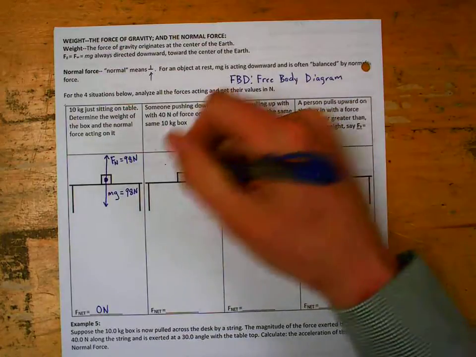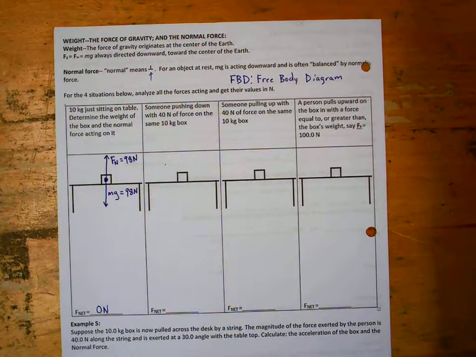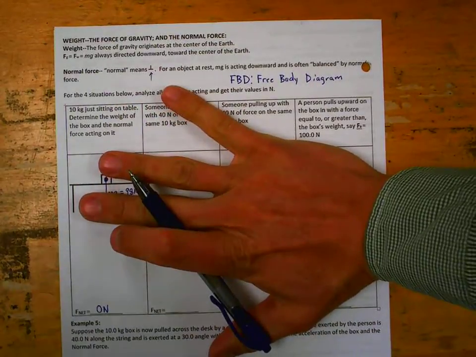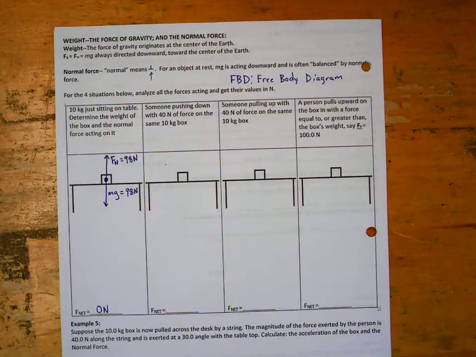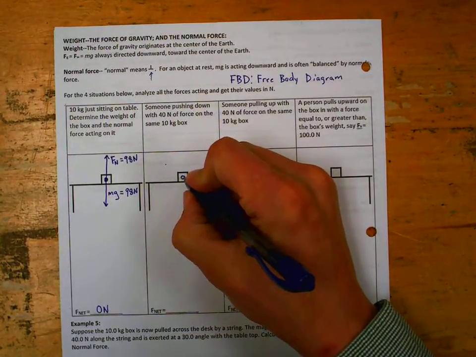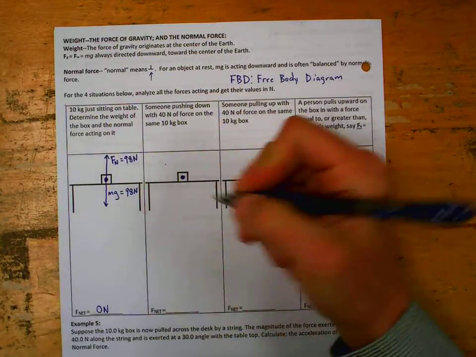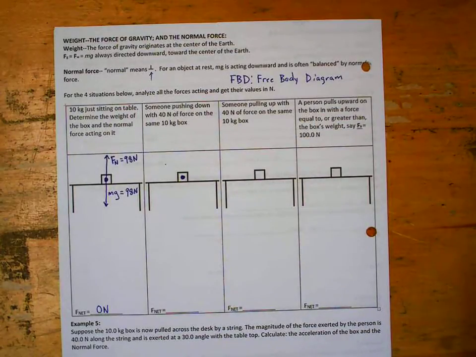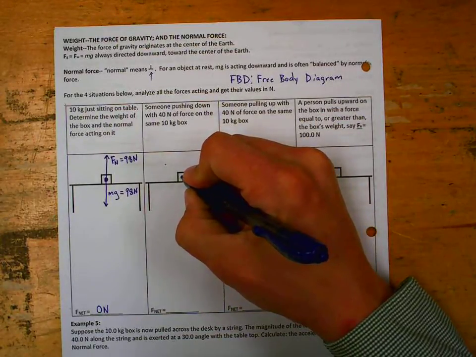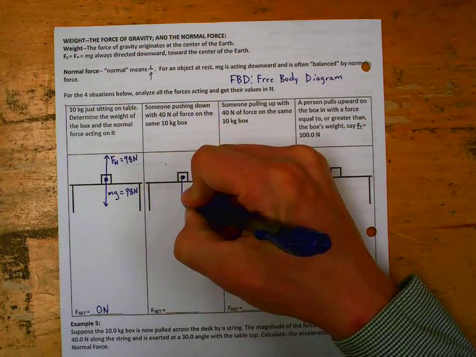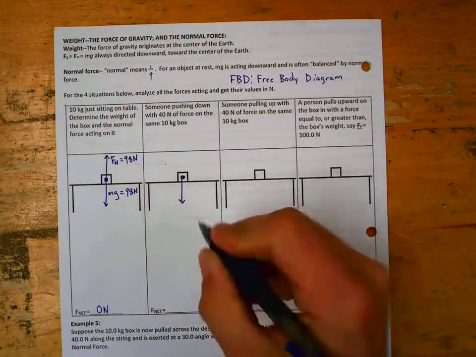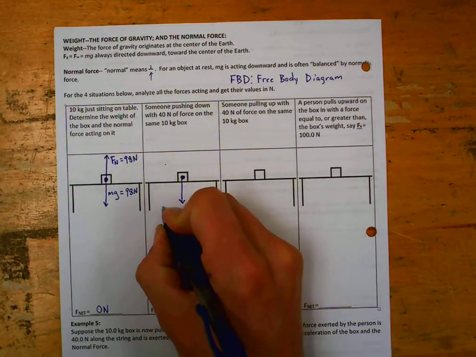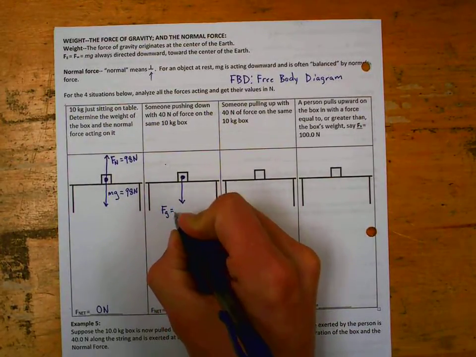Okay, another situation. Someone is pushing down with 40 newtons on the same 10 kilogram box. Okay, so the thing's sitting there, and then somebody walks up and pushes down on it like that. Alright, so let's draw all the forces. Is gravity still acting? Yes, because someone is pushing on it is not going to change the fact that the thing still weighs 98 newtons. So I'm going to say force of gravity equals 98.